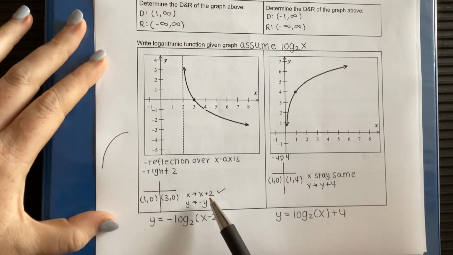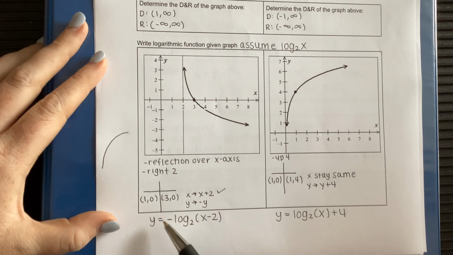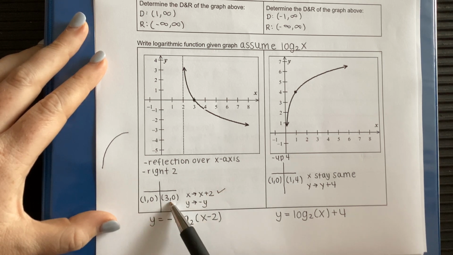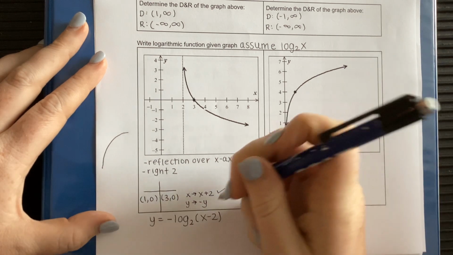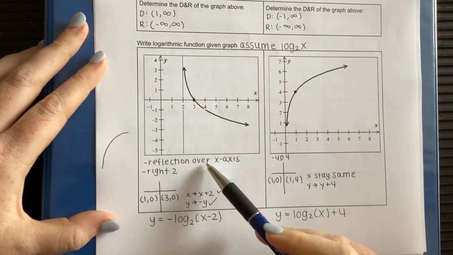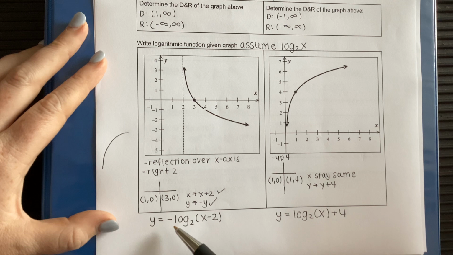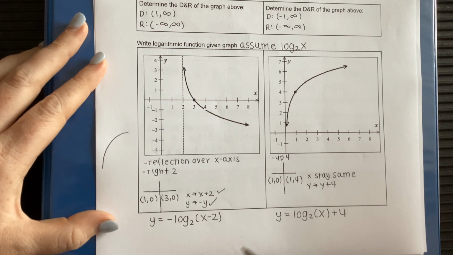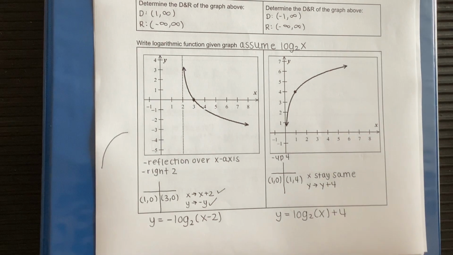So if you plug those into a rule, +2, well, 1 + 2 is 3. That checks. 0 and -0, those are the same thing. That checks. So you know these are your two transformations. Negative log base 2 of x minus 2. Always opposite of your rule when you put it in here. This one works that same exact way. Okay.